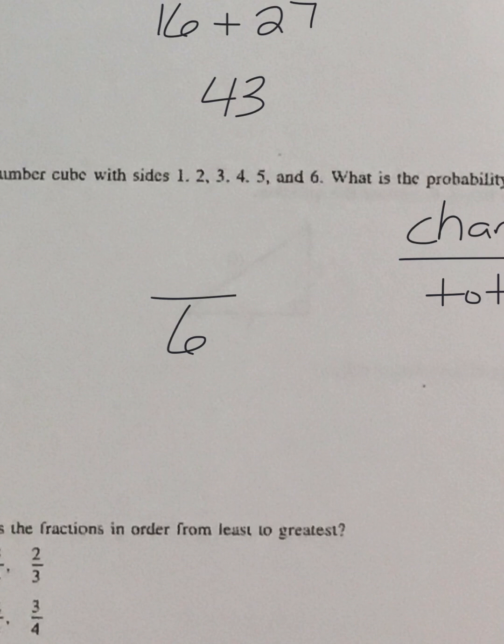Now we want to know what the probability of not rolling a 3 is. How many times can I not roll a 3? 5, right? So does that match one of our answers? Why can we not pick B? Because that's a chance of 1. That's the chance of rolling a 3. So reading keywords, making sure we are thinking of it correctly.